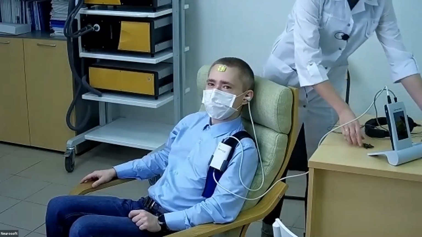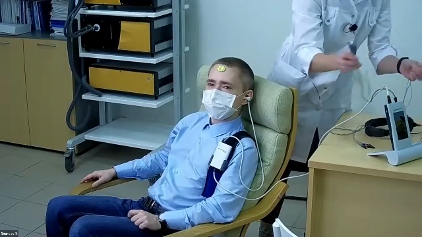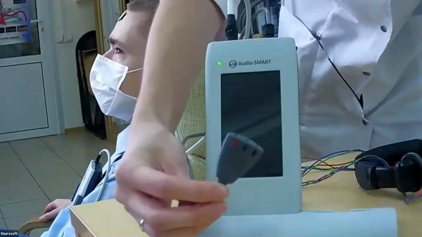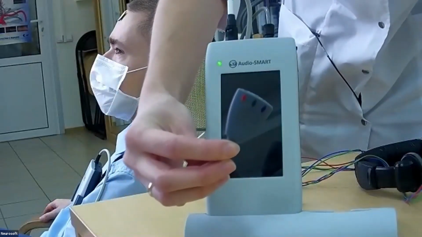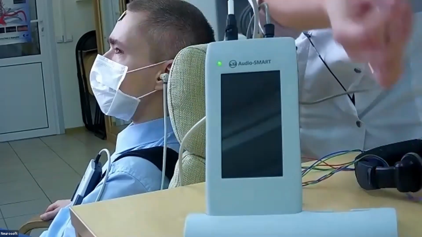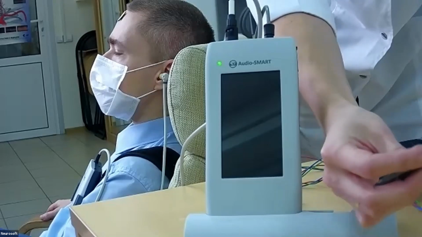So we see that this adapter has color coding for connection. So I connect the cables according to their colors.